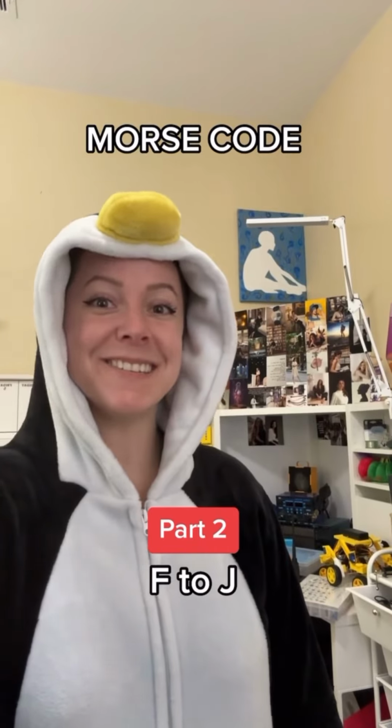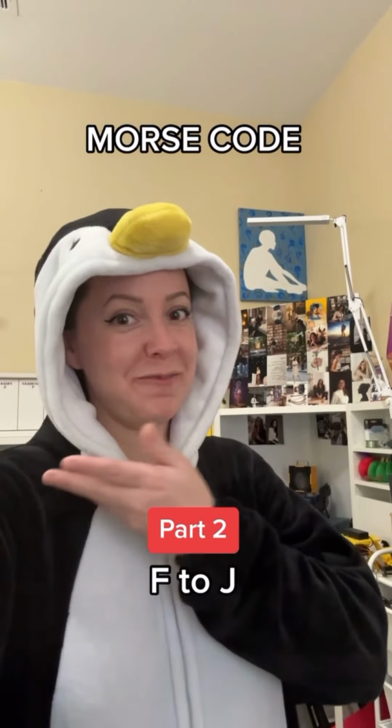E. This is learning Morse code part 2 with visual imagery. F, we're gonna think of a little fox that's prancing. So jump, look around, jump. So it's gonna be really fast. So dot, dash, dot.